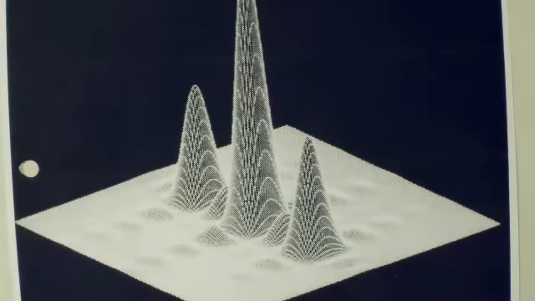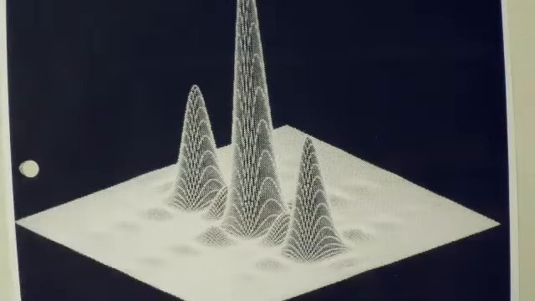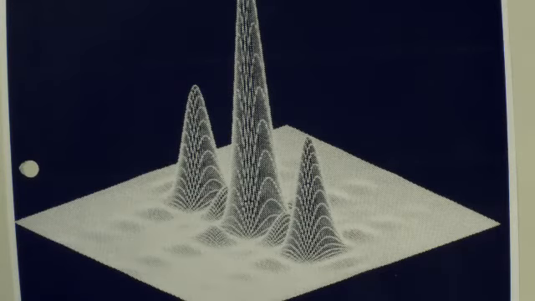I'm curious how you did on 28. This lovely picture. One by 3, right? 1 slit per 3 slits. Yeah, that's right.